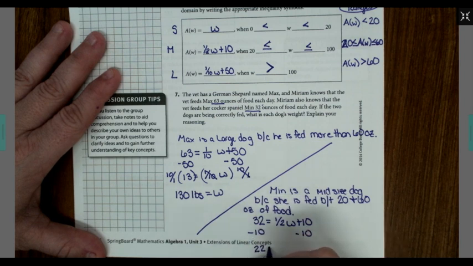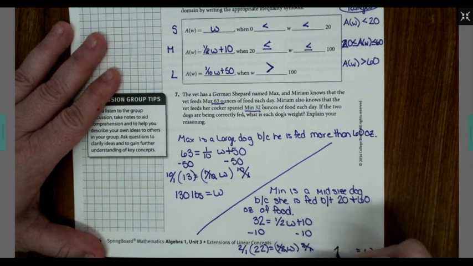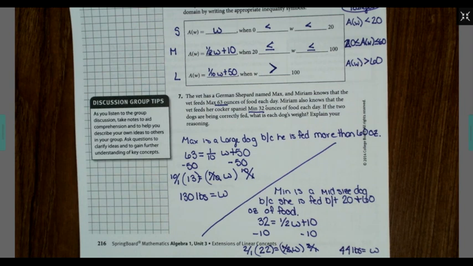I have 22 equals 1/2 W. Going to multiply by 2 over 1. 2 times 22 is 44 pounds. On to the next set of questions.